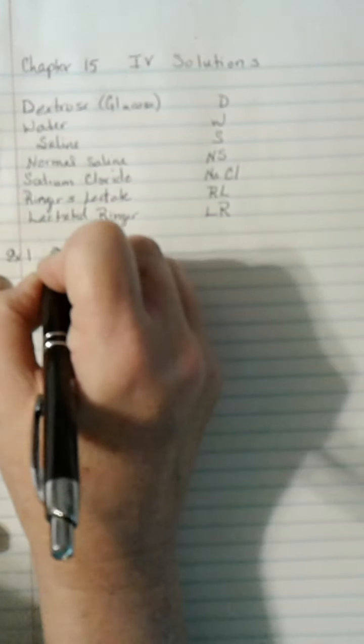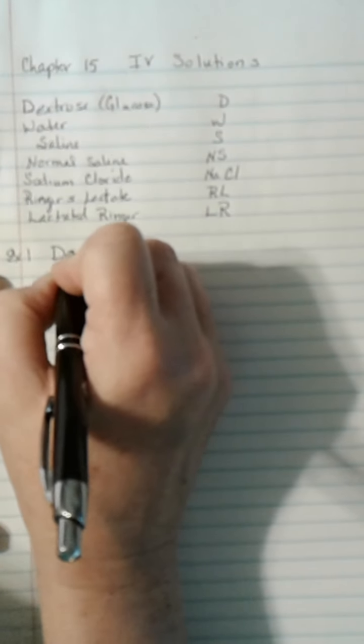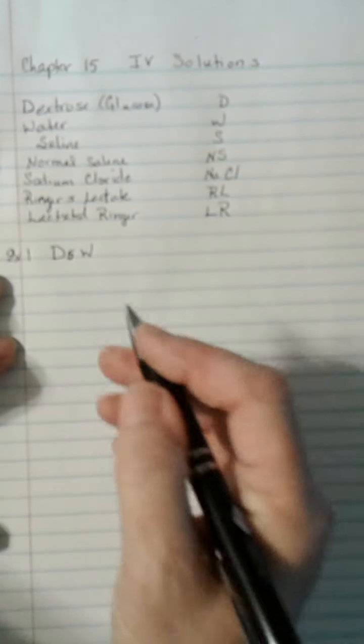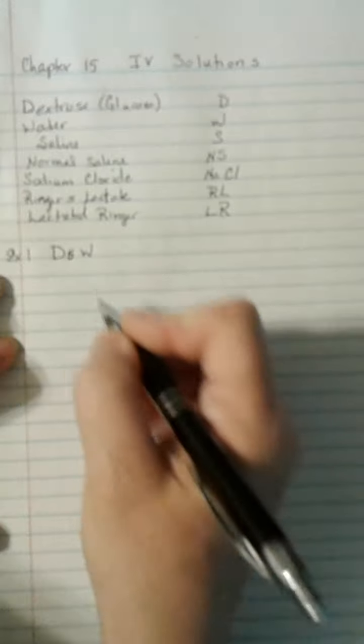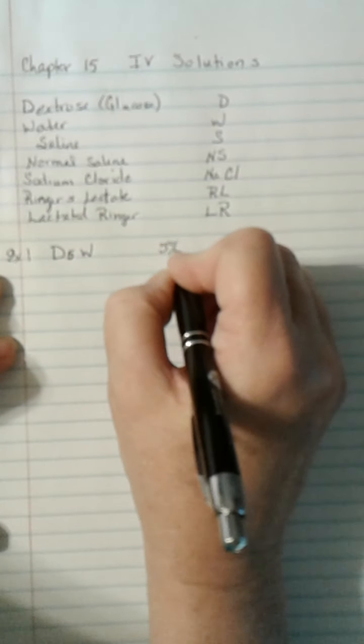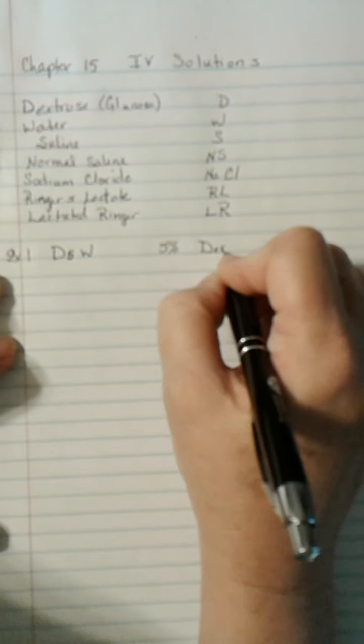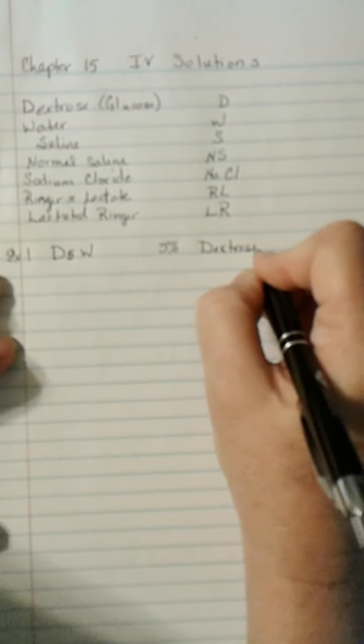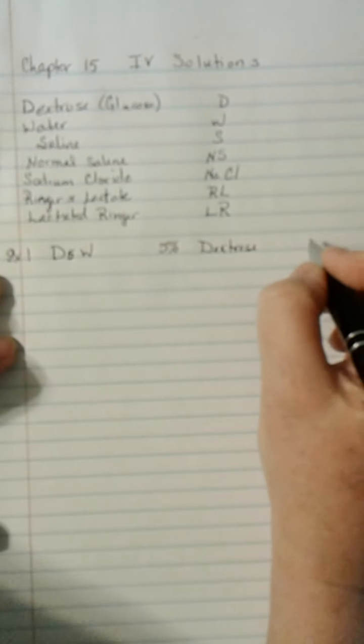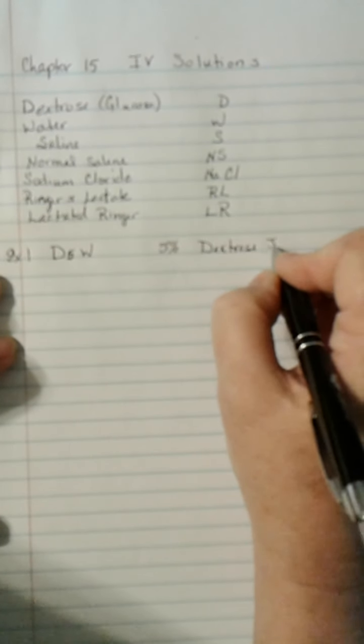Okay, the first example 1: you have a bag of IV solution, and it has the letters D5W on it, and it says it's a 5% dextrose injection. Well, D5W is 5% dextrose in water.